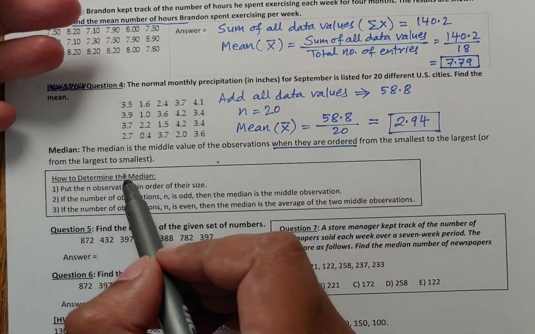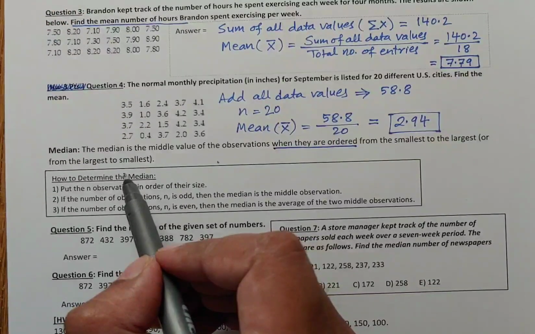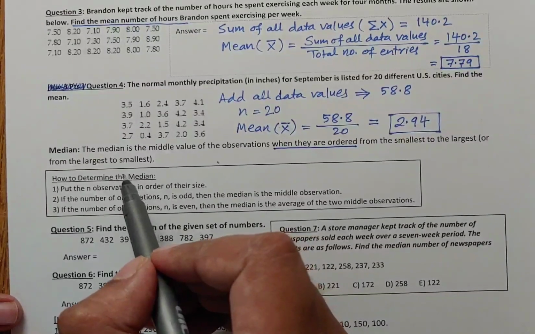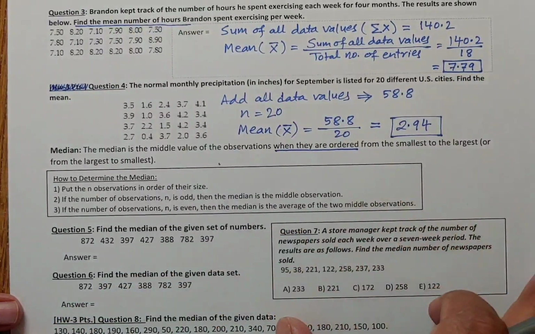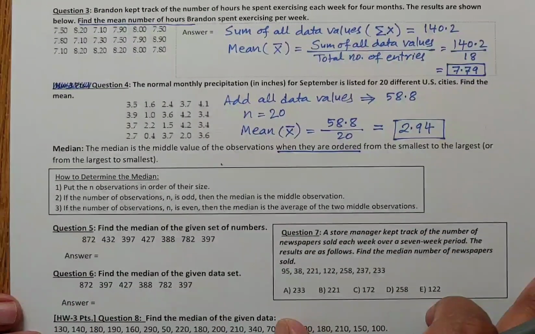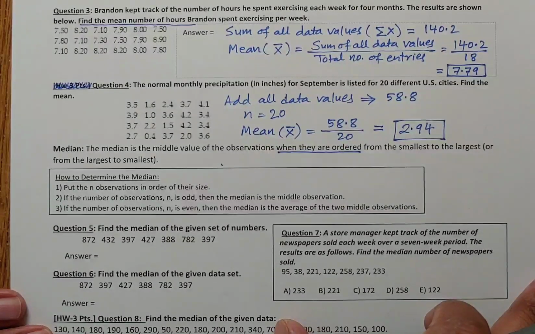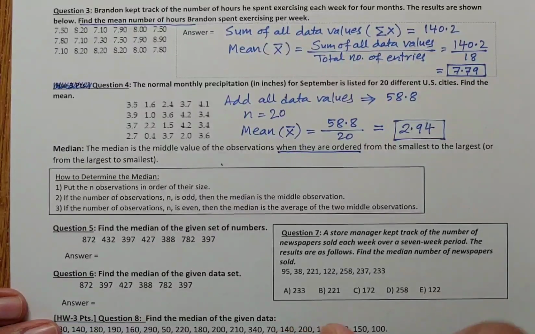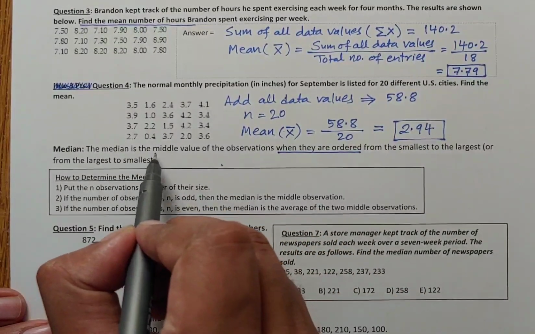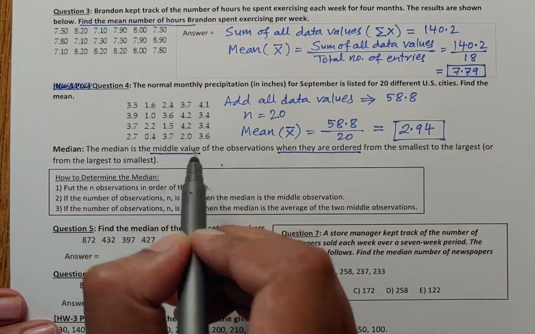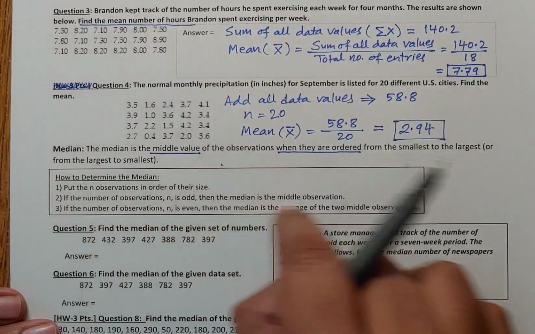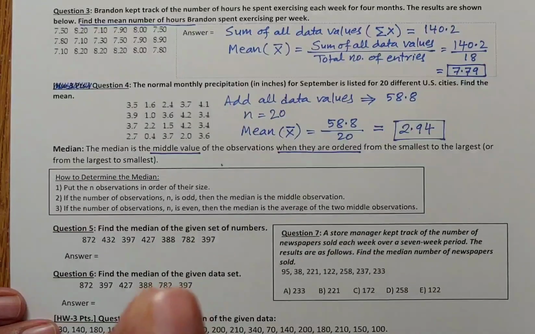So for the mean, you don't need to put them in order because it doesn't matter, you have to get the sum anyway, right? But for the median, you have to do that. You have to first put them in order, and then you choose the middle value of the observation. So the median is the middle position. You put them in order and then you choose the middle number, which number lies in the middle.